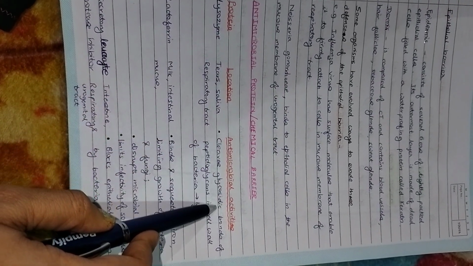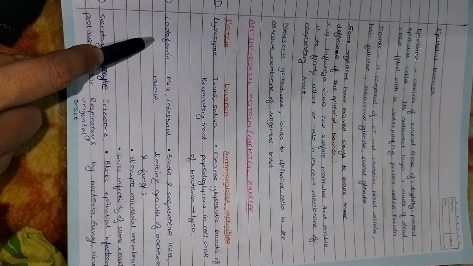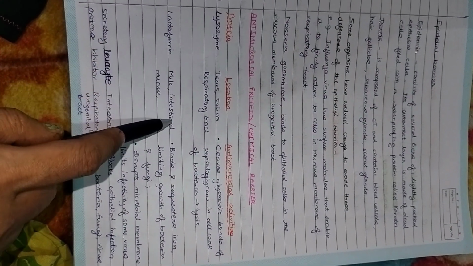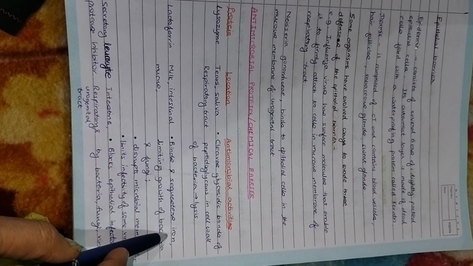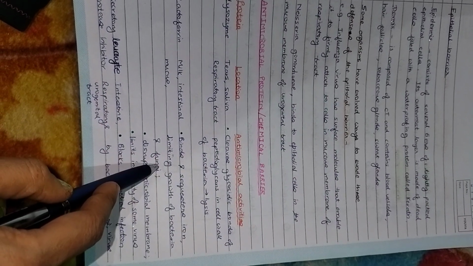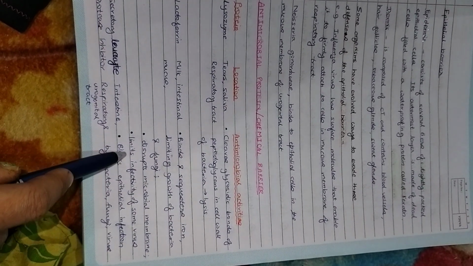They cause cleavage of the glycosidic bond of the peptidoglycan in the cell wall of bacteria, and they cause lysis of the cell. Then lactoferrin, which is present in milk and intestinal mucus, binds and sequesters iron, limiting the growth of bacteria and fungi. These are their antimicrobial activities. They also disrupt the microbial membrane and limit infectivity of some viruses, meaning they have antiviral property also.